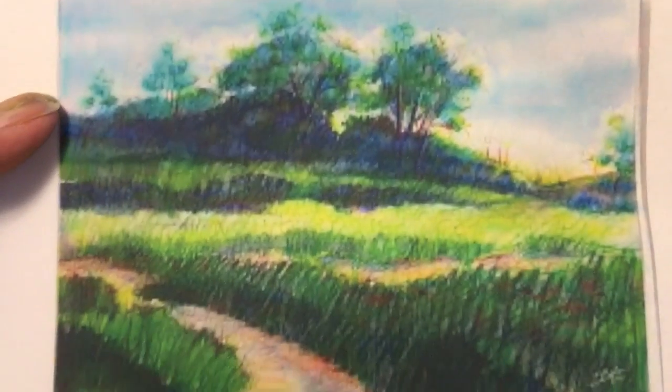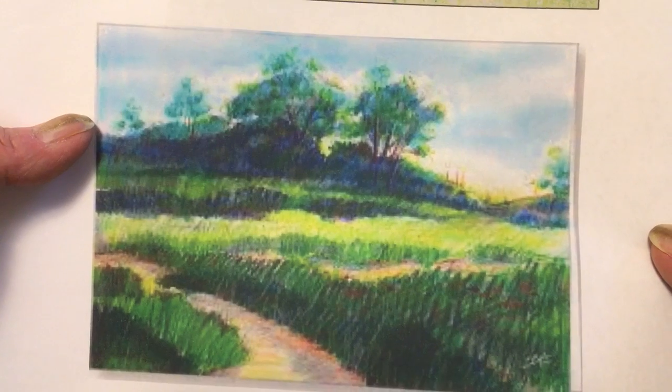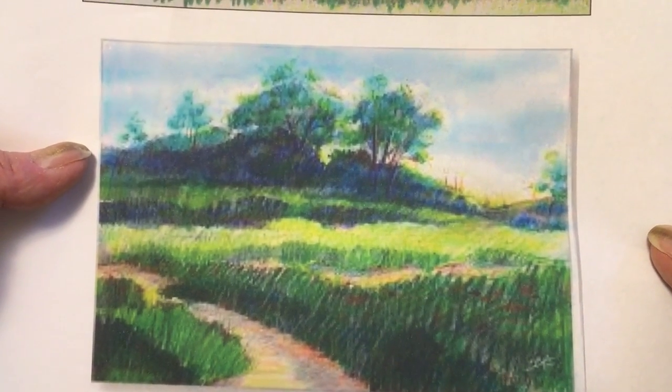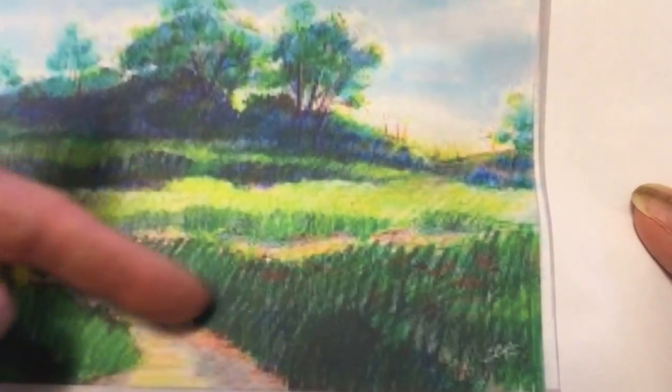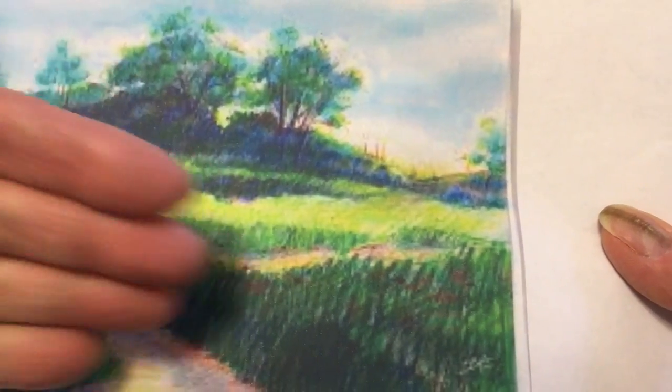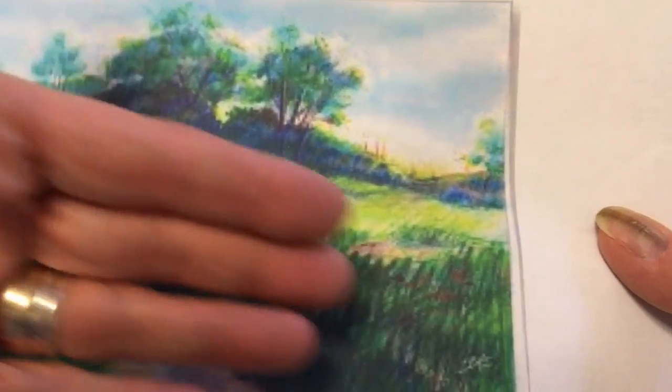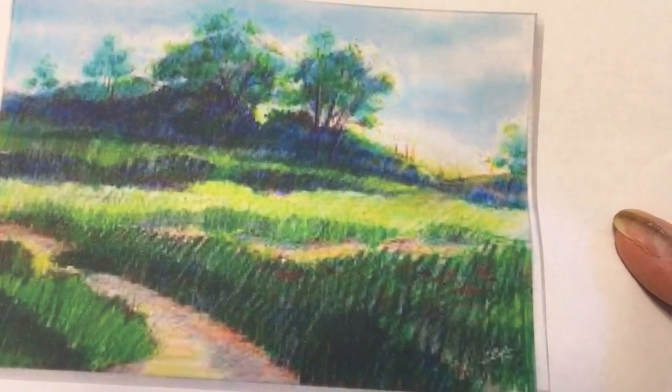And then the background, you can see how this tree is more in the background than this tree, and so it's closer in tone to the sky and a lot less detail. And so you really get a sense of distance in this drawing. So texture in the foreground can help to create that distinct and very contrasty look. Here's another example of that being done very nicely.